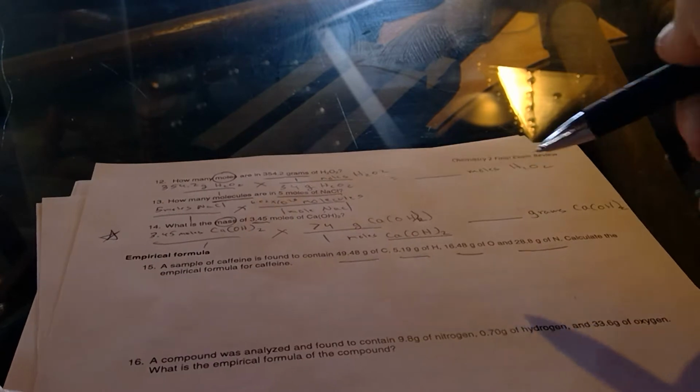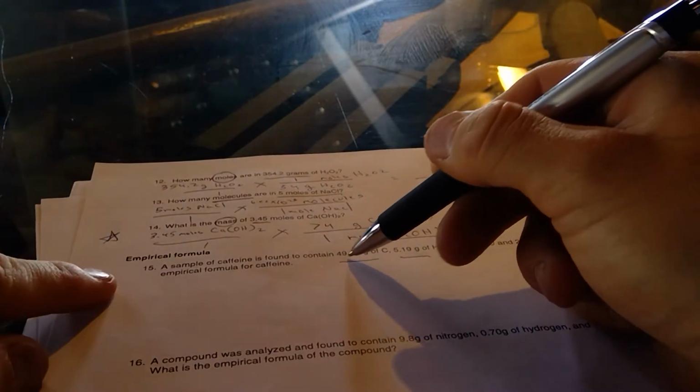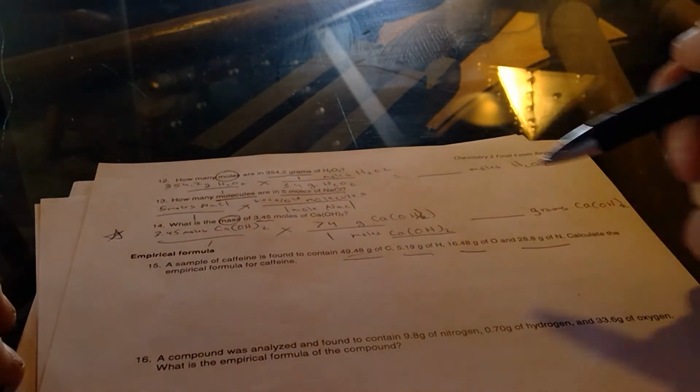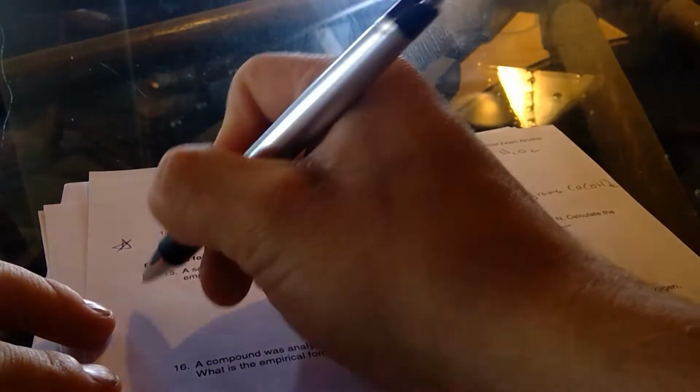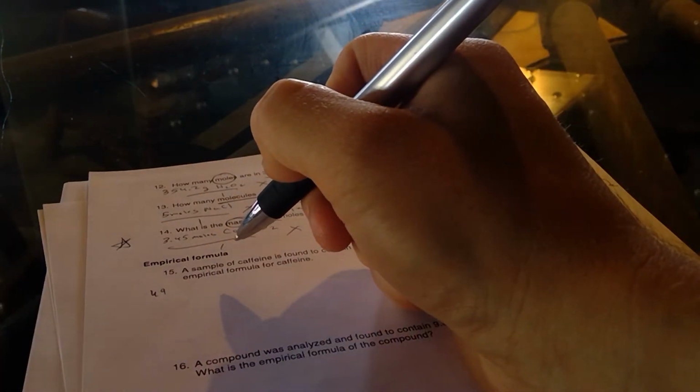So step number 1's already done. We're in grams. Step number 2 is trying to figure out how many moles of each substance we have. If I have 49, can you guys see that? Yeah. All right, let me zoom in here.